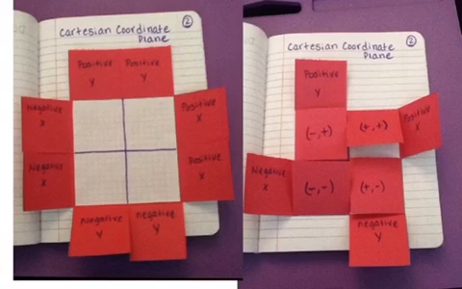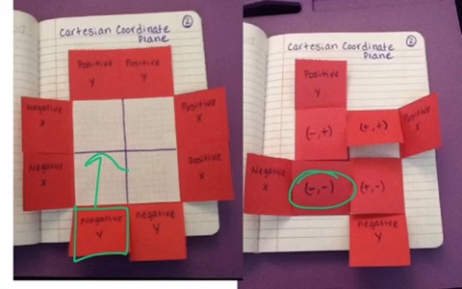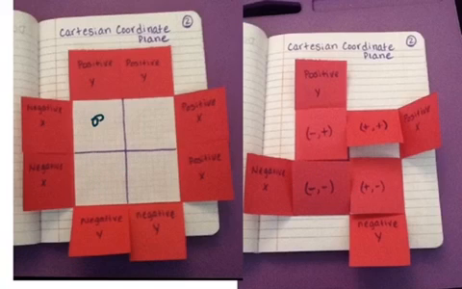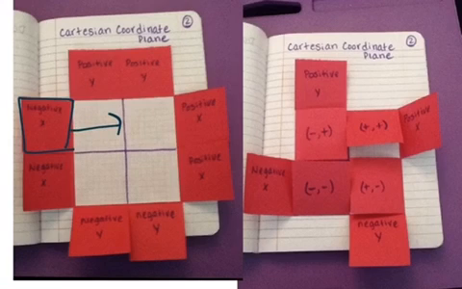Now in the quadrant below that, you're going to take this flap, the one that says positive x, and you're going to fold it in so that it touches this line, and you're going to label the outside of that positive, negative. In the next quadrant, you're going to take your flap that says negative y, and you're going to fold it up so that it is closed over and touching this line, and you're going to label it with the bored looking negative, negative face. And finally, in your last quadrant here, you're going to take your flap that you wrote negative x on, you're going to fold it over so that it touches this line this way, and you're going to write negative, positive on the outside of it.